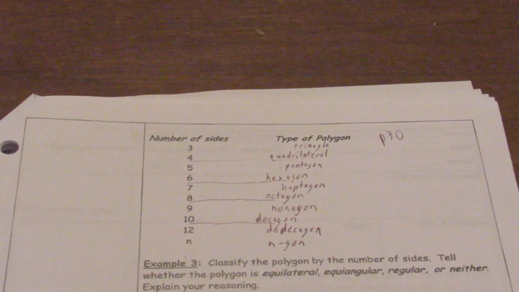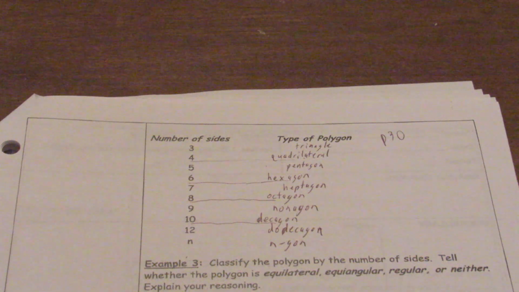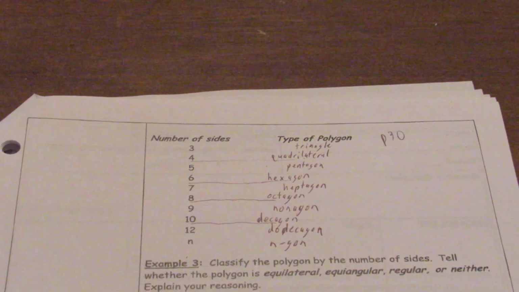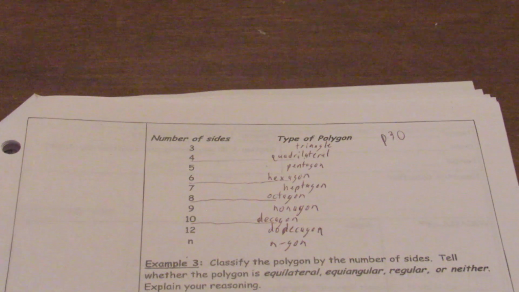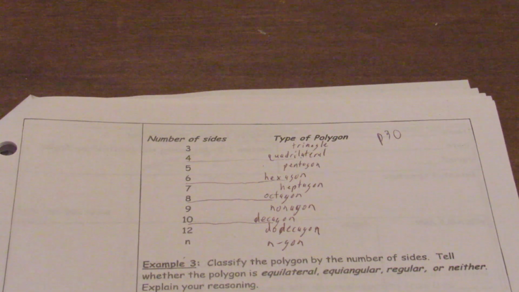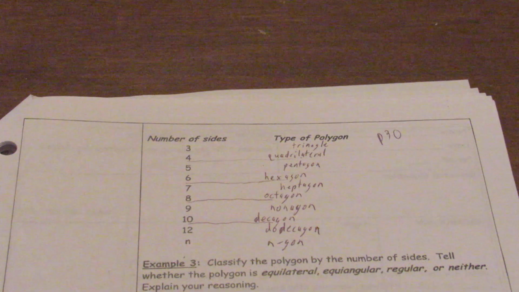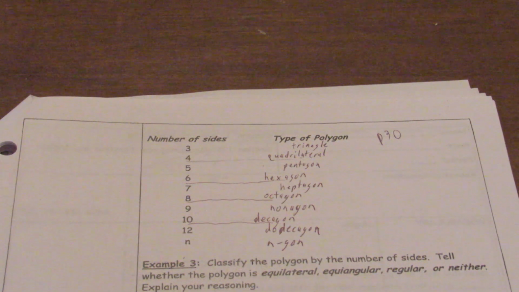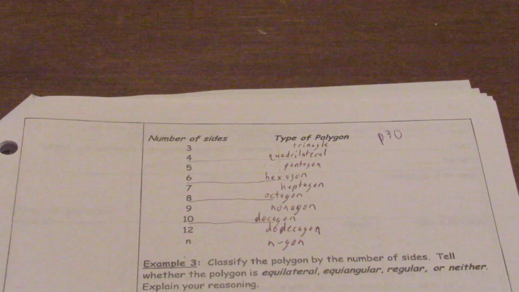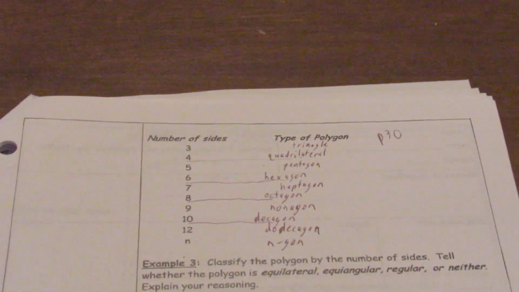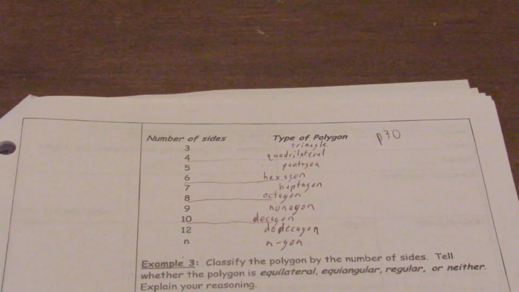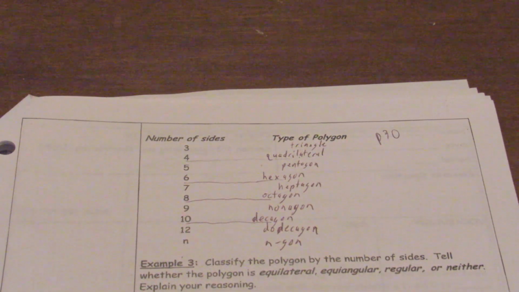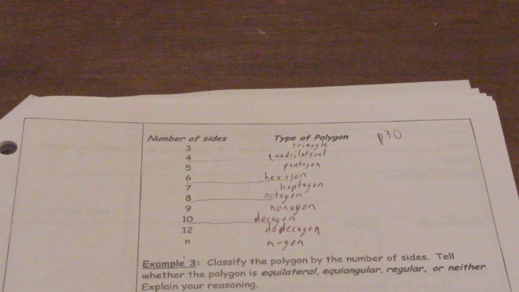Deca is 10, so decagon being 10 makes sense. If you think of Spanish, dos, do-decagon, so 2 and 10 is 12, so dodecagon. Anything else we label as an n-gon. So if I have 15 sides, it's a 15-gon. If I have 35 sides, it's a 35-gon. We'll also do that with 11, an 11-gon. Now I have seen undecagon for 11, and that is an accurate name, so that is acceptable, but not generally what we will use in this class.